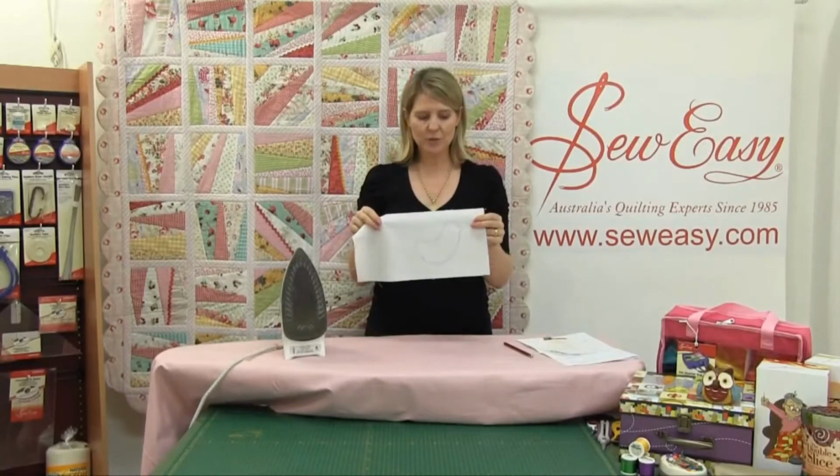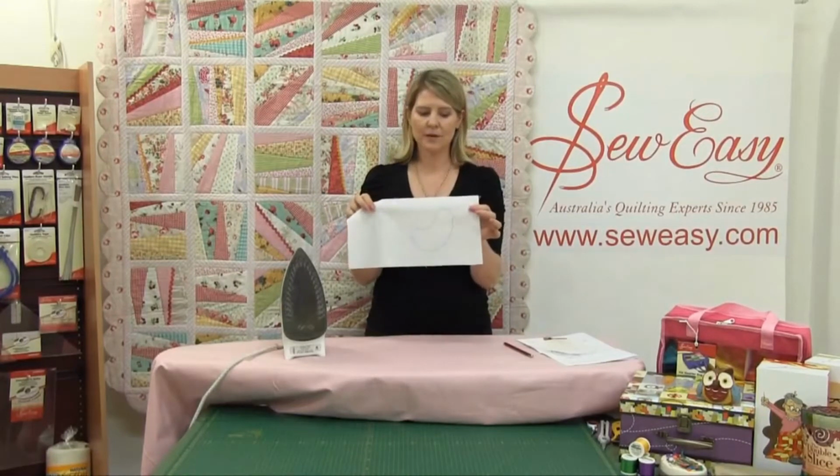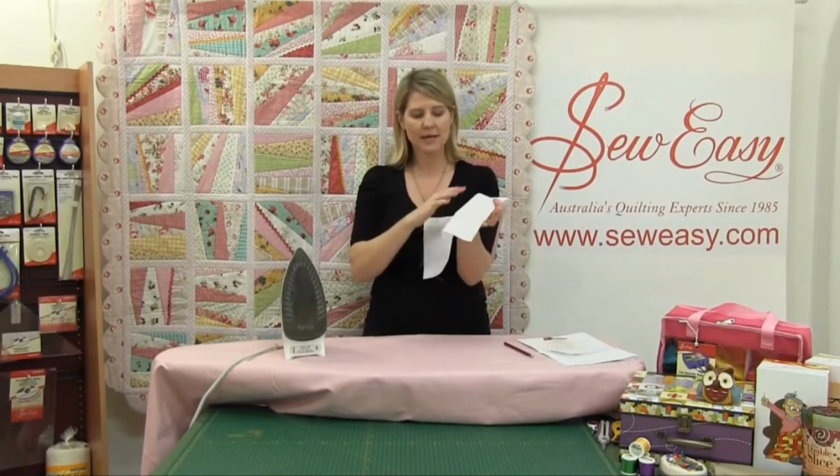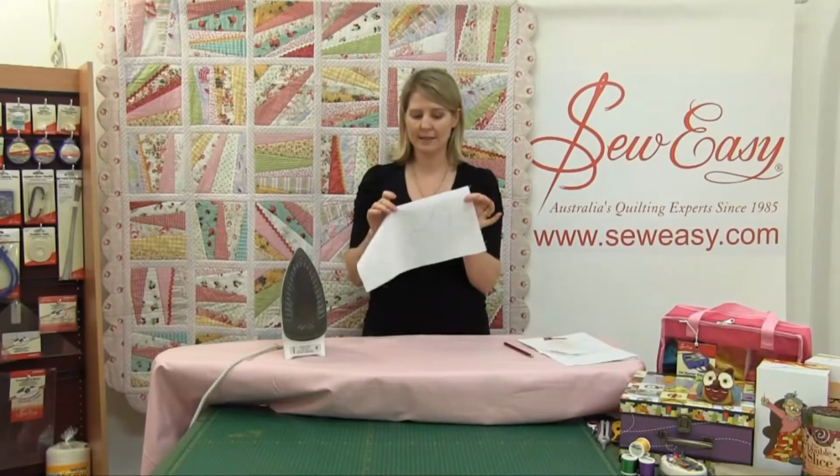Now make sure that if you're using this for hand embroidery that you do cover your transfer lines, and also if it's for applique placement, make sure that the lines are covered because this is a permanent marking.